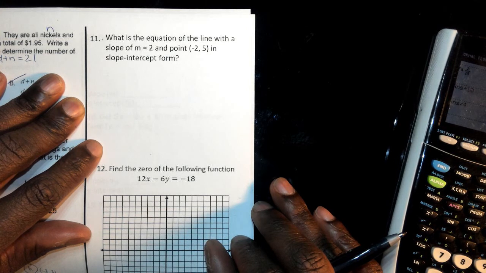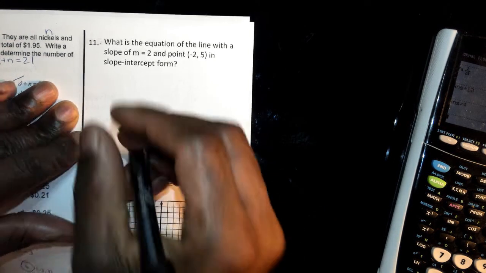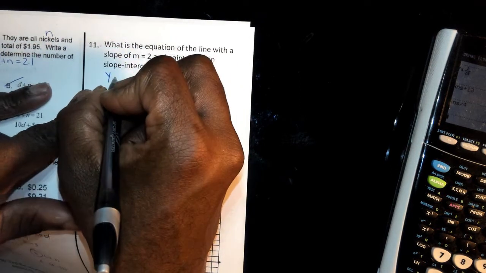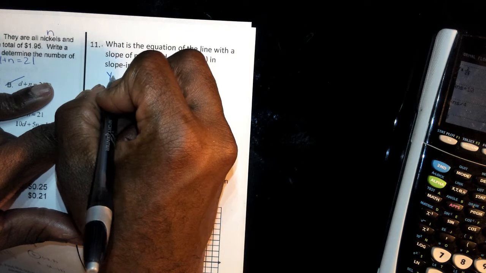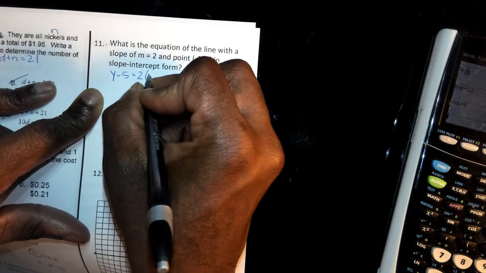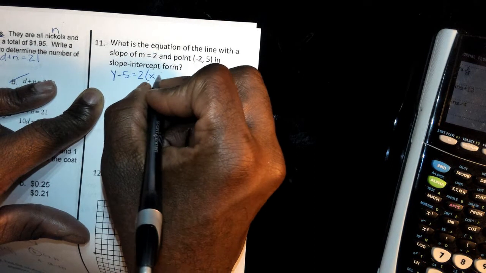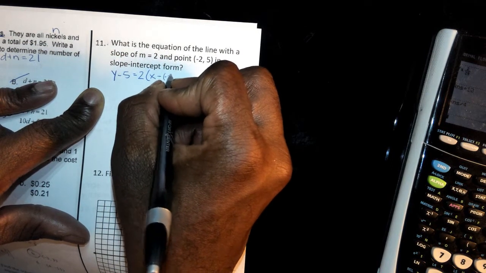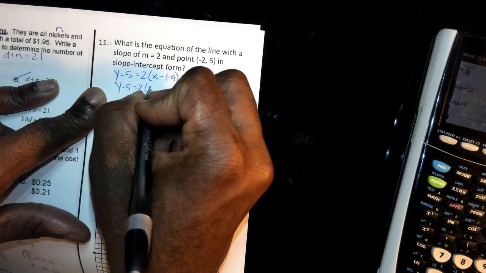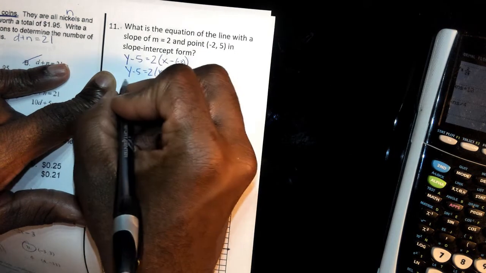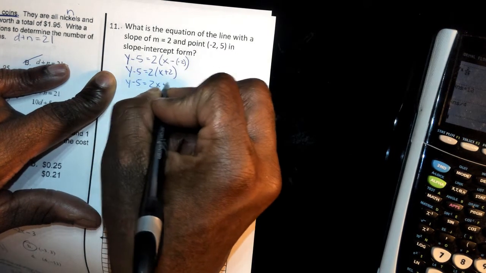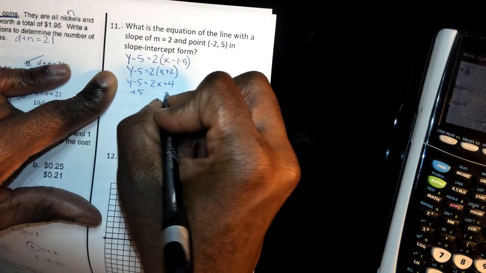Alright, next one. What's the equation of a line with a slope of m, a slope of 2, and a point of -2, 5? Alright, so remember, slope intercept form starts from point slope form. So we have our points, we have our slope. So this is x minus -2, which would then be a plus. And we distribute, add 5.